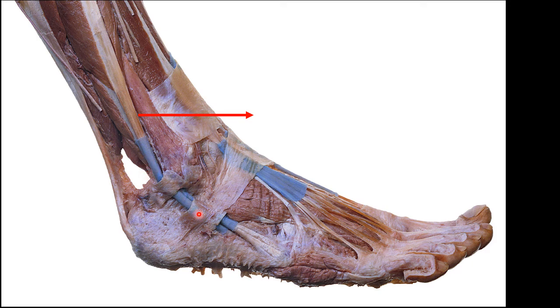You cannot identify a clear tendon in the examination on the dorsal aspect of the foot, but you can see a small part of the peroneus longus tendon. This is the peroneus longus tendon.